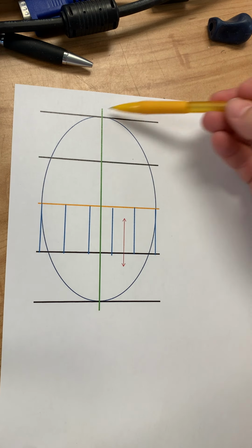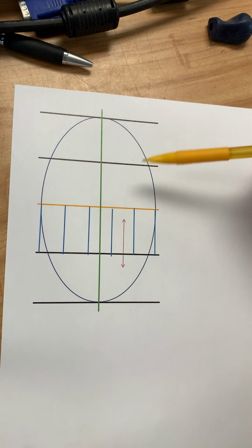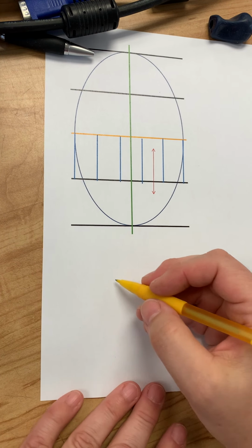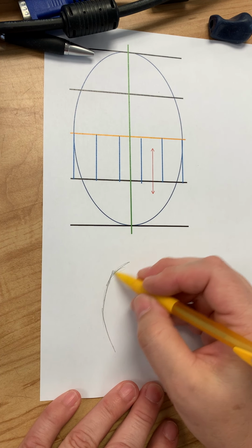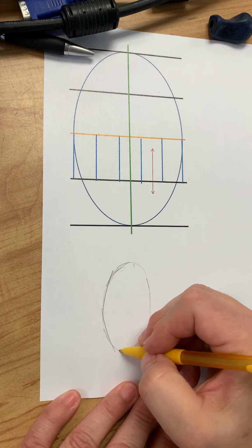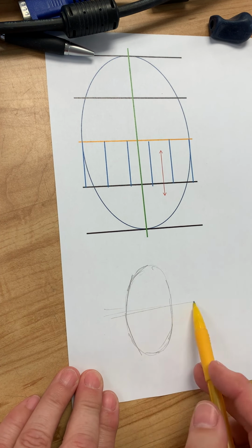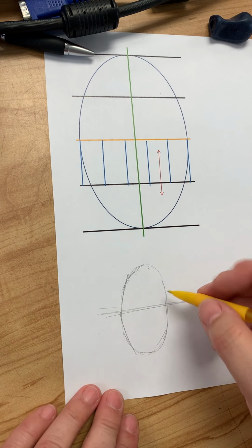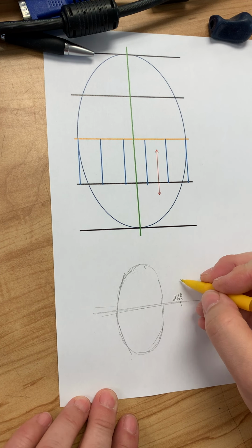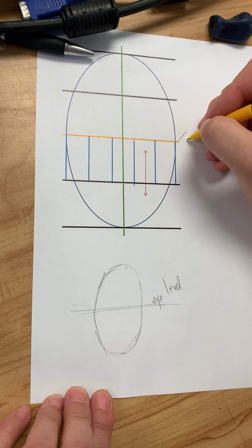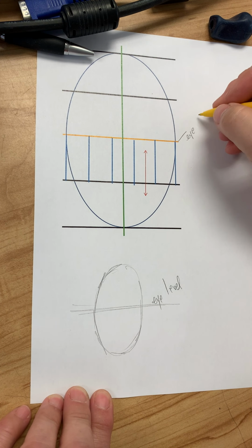So I'm using this grid as just kind of a guideline to show where features go. If you were drawing your own, you could start out with just a loose ovalish shape and dividing it in the middle from top to bottom, and that's the eye level. So this yellow line is the eye level.